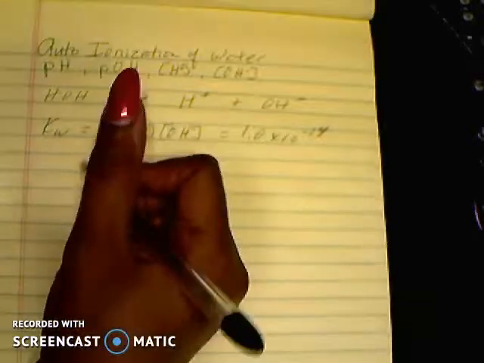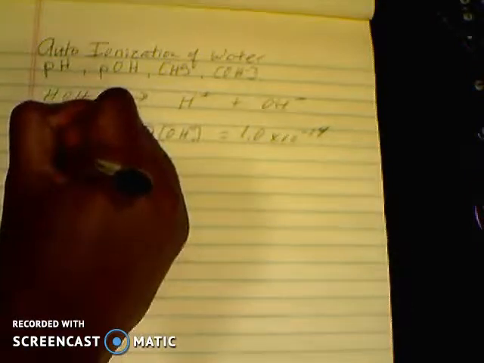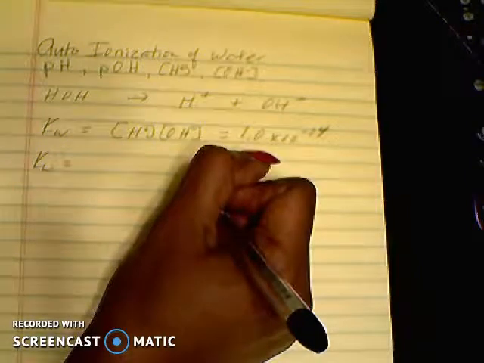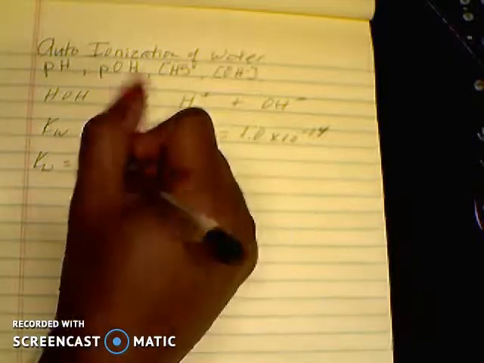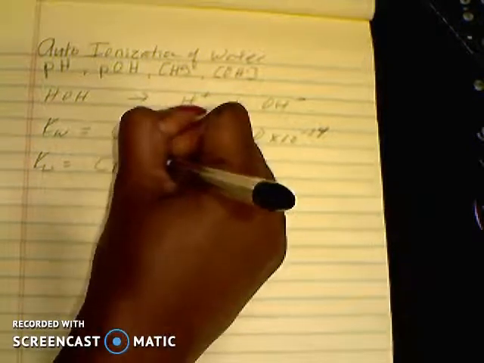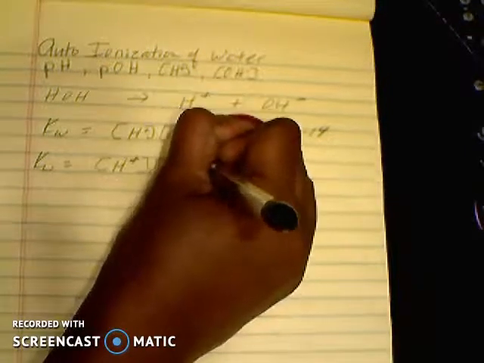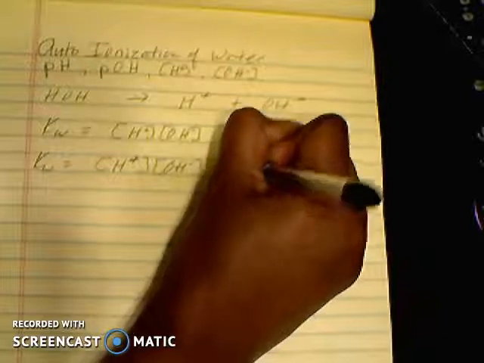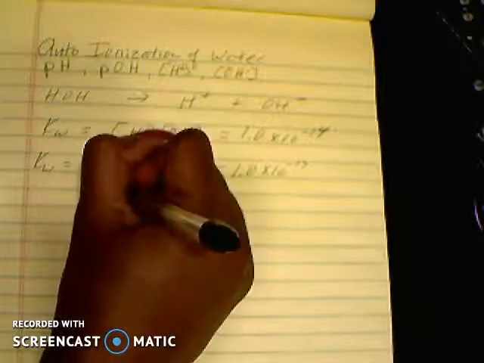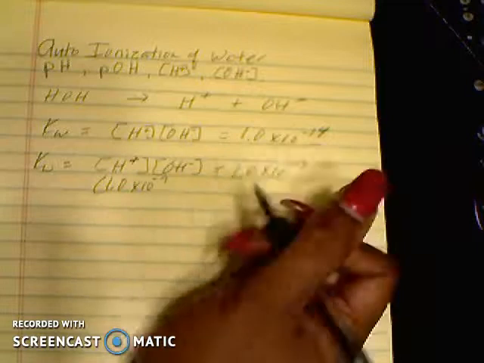So in other words, Kw would equal my hydrogen ion concentration times my hydroxide ion concentration, which equals 1.0 times 10 to the negative 14. Your hydrogen ion concentration would be 1.0 times 10 to the negative 7.